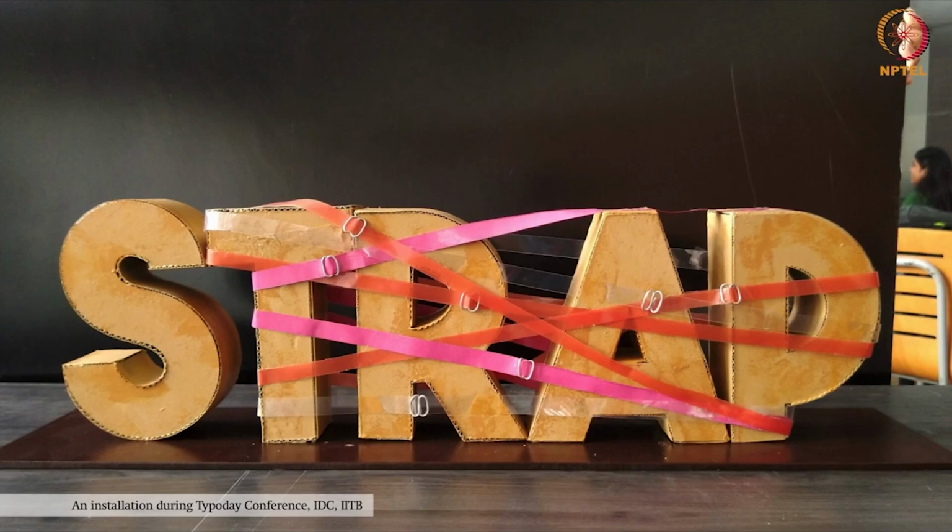So with all these examples, it is clear that typography can be very expressive and experiential, and overall effectiveness depends on how creatively the letters are treated. On your screen you will see one example where it says strap, and the treatment of the letter and letterform reflects the same thing.